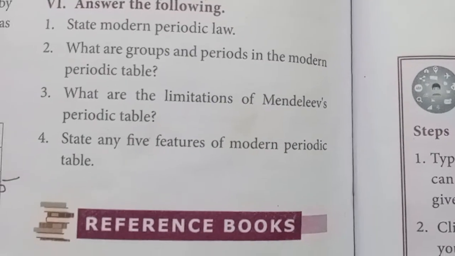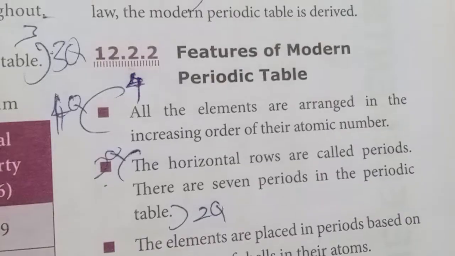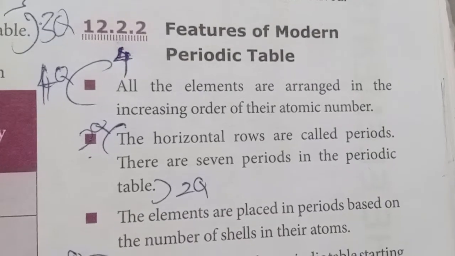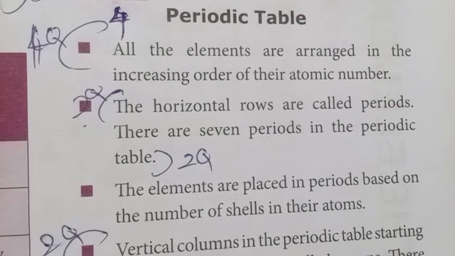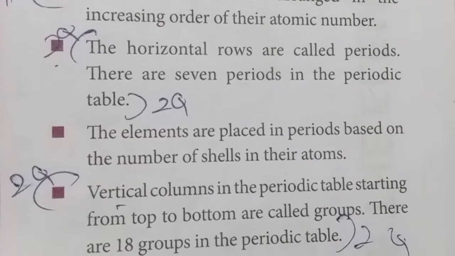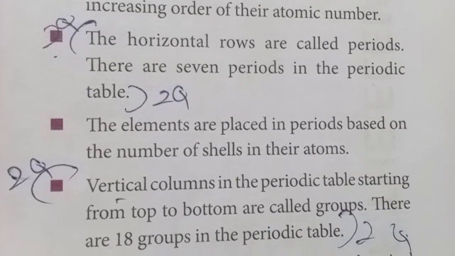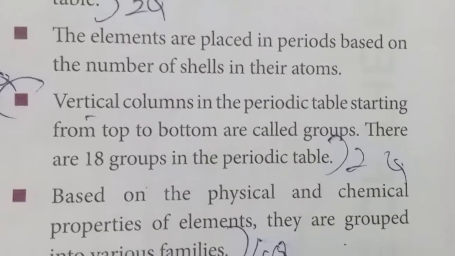And the fourth one: state any five features of the modern periodic table. So the features of the modern periodic table are: all the elements are arranged in the increasing order of their atomic number. The horizontal rows are called periods. There are 7 periods in the periodic table. The elements are placed in periods based on the number of shells in their atoms.